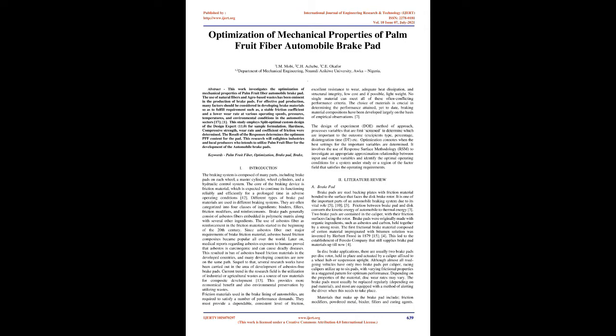Later on, medical reports regarding asbestos exposure to humans proved that asbestos is carcinogenic and can cause deadly diseases. This resulted in a ban of asbestos-based friction materials in the developed countries, and many developing countries are now on the same path. Sequel to that, several research works have been carried out in the area of development of asbestos-free brake pads. The current trend in the research field is the utilization of industrial or agricultural wastes as a source of raw materials for composite development. This provides more economical benefit and also environmental preservation by utilizing wastes.